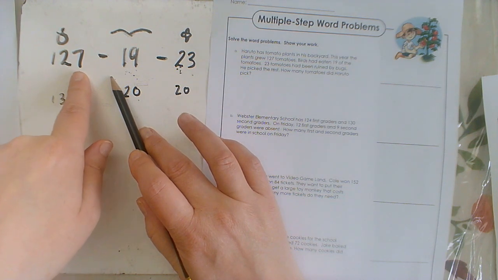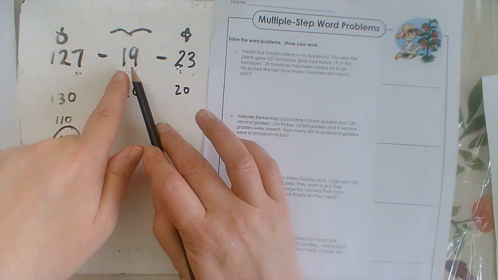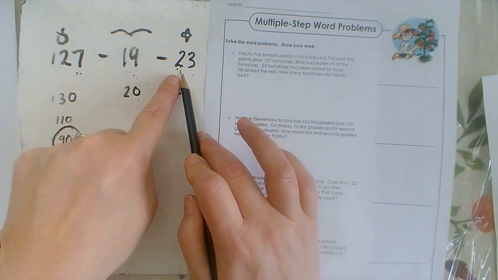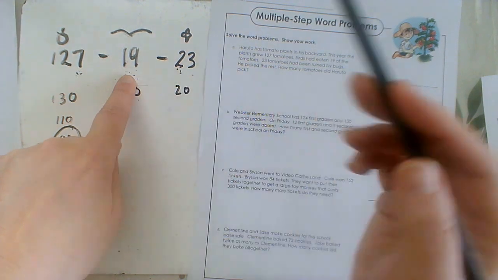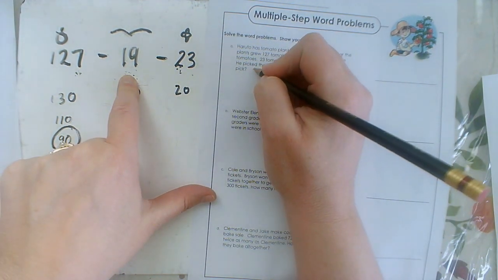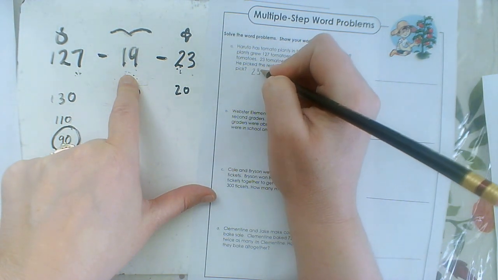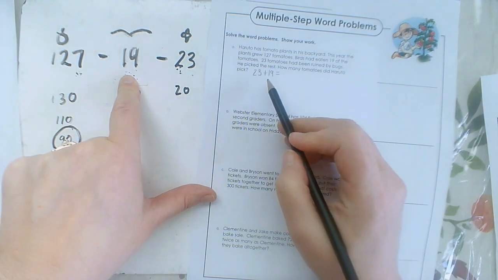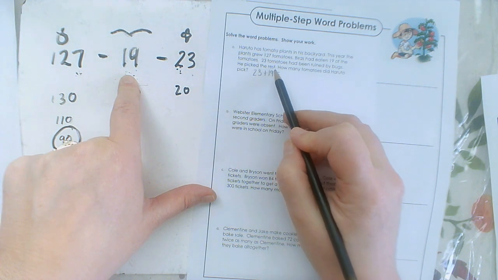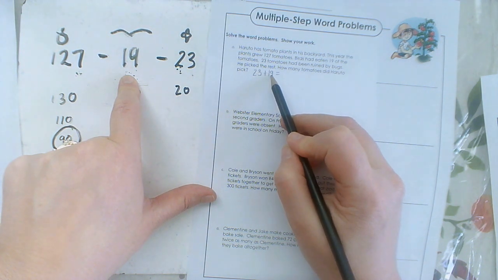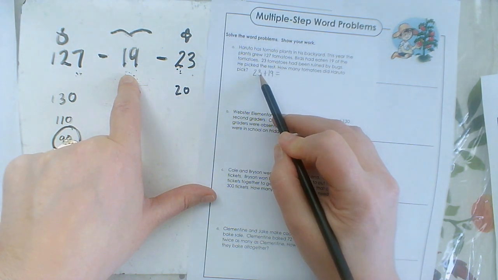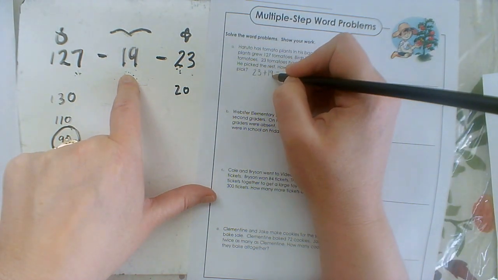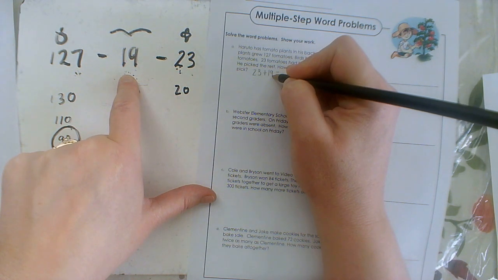Otherwise, I have to do two subtractions. I have to do 127 take away 19, and then I have to take that answer and take away 23. So I'm going to add these first. So I'm going to go 23 plus 19. And I'm going to use a strategy that I know this is really close to 20, and I know that 20 plus 23 is 43. I'm going to take 1 away because it's only 19, not 20.